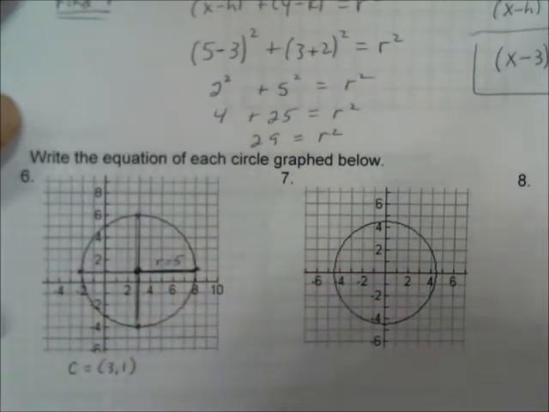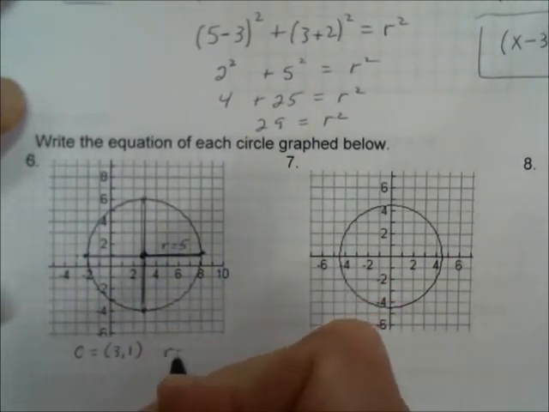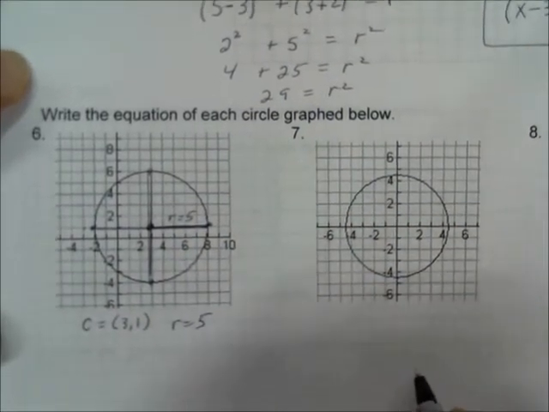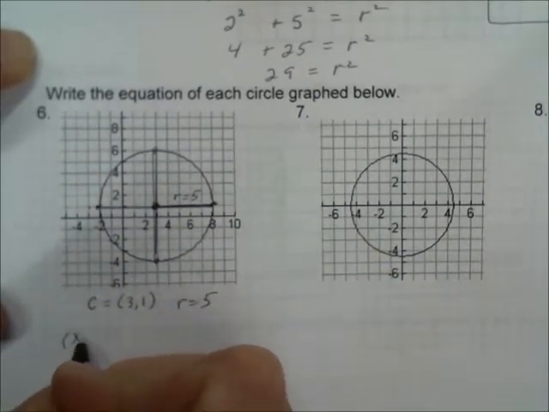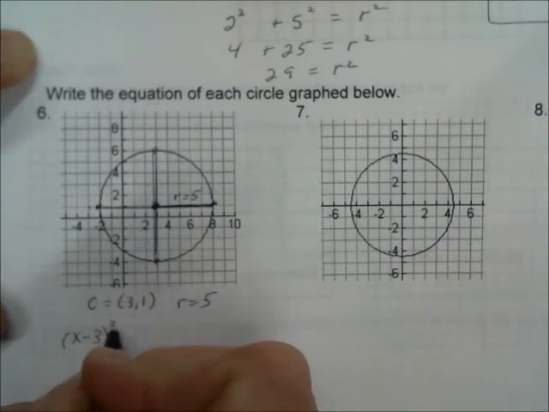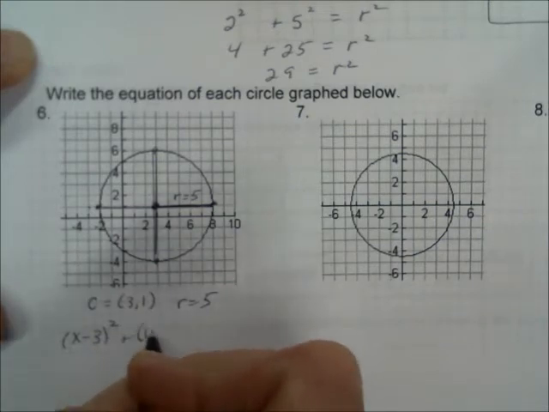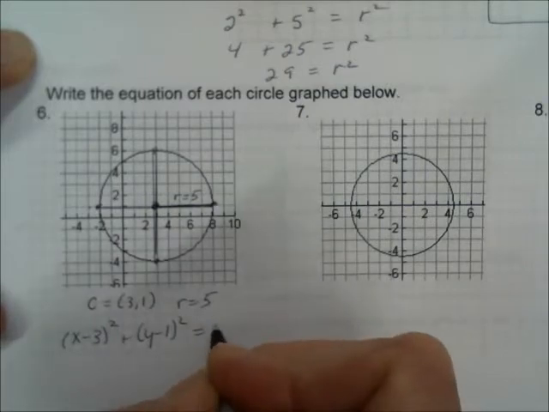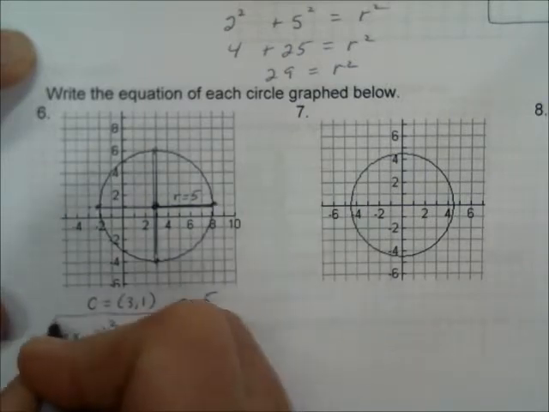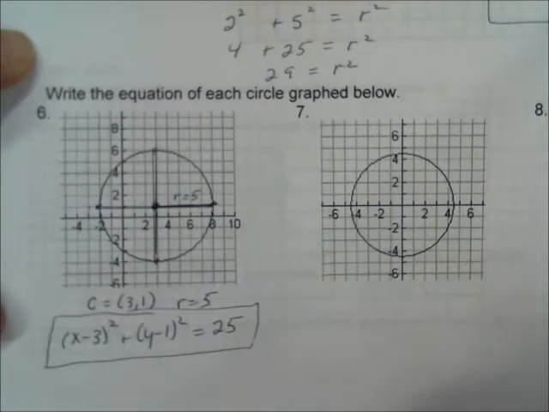It's just 5 units over from the center. So to write the equation of this circle, when we know the center and radius, we just do x minus h squared plus y minus k squared equals r squared, which is 25.